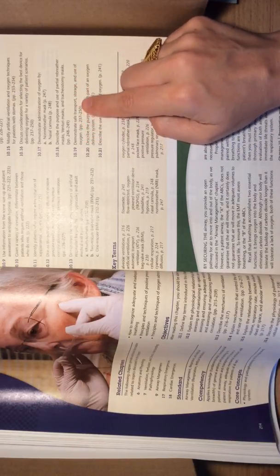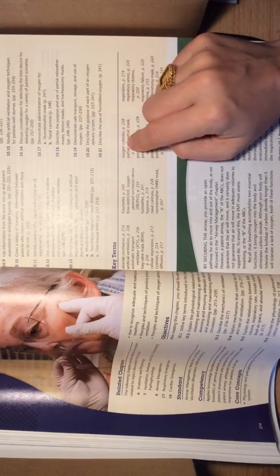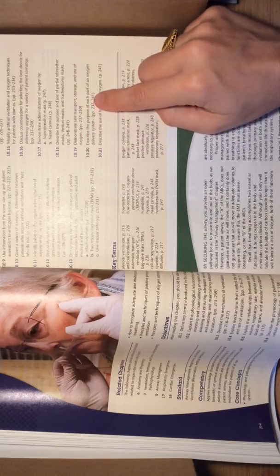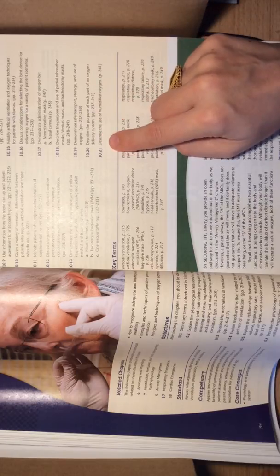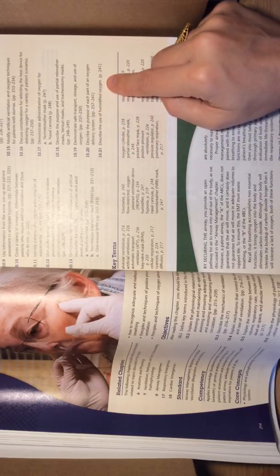Demonstrate safe transport, storage, and use of oxygen. Describe the purpose of each part of an oxygen delivery system. Describe the use of humidified oxygen.